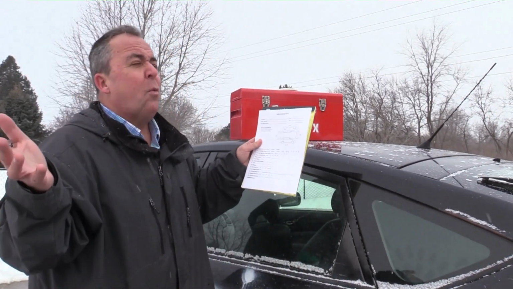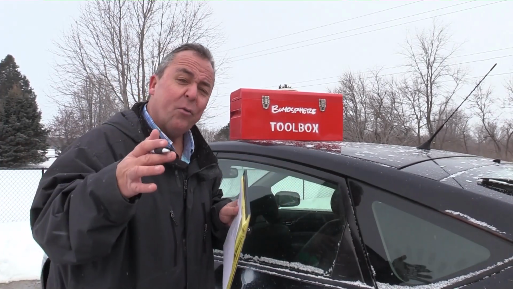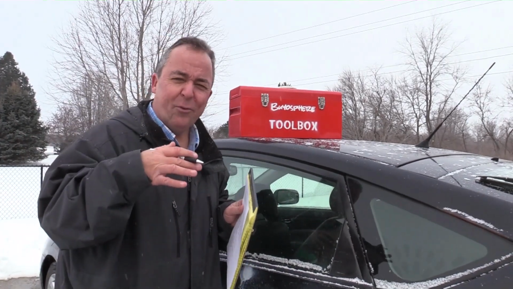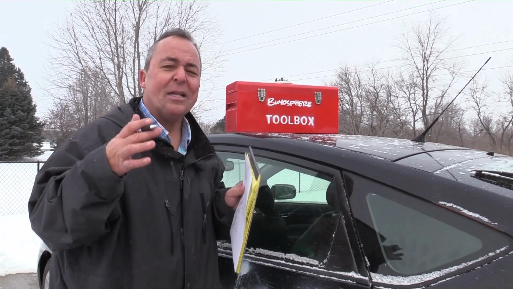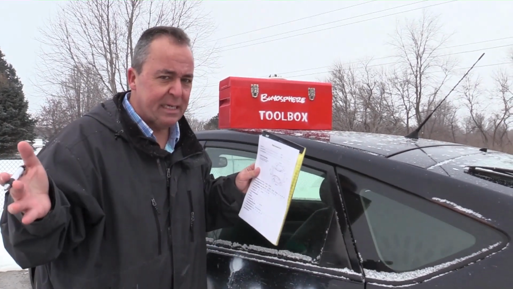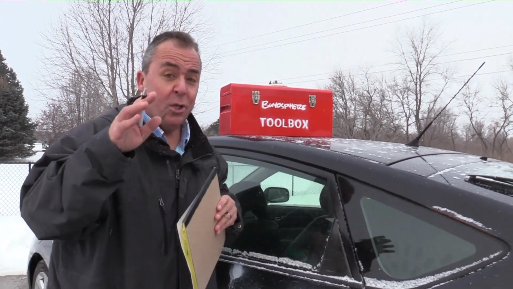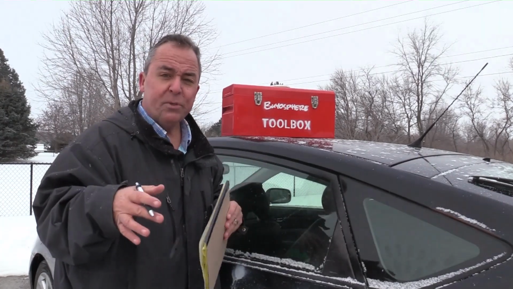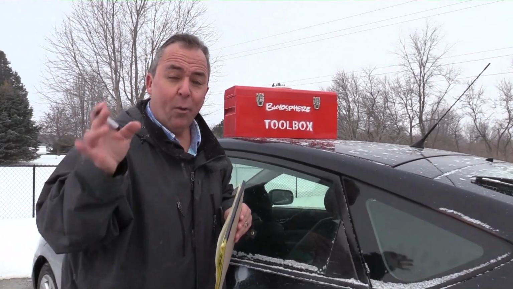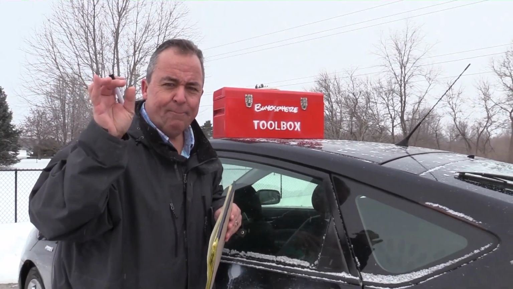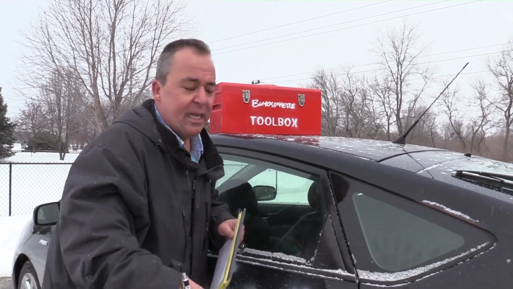You would never do a walk around in weather like this. 50 degrees minimum. It's 43 degrees, lower than that right now, and it's snowing. This would not be optimum conditions. 50 degrees, no rain, no snow, but for demonstration purposes, we'll do it. So here we go. Engagement, liability, upselling. Let's see how well I do.